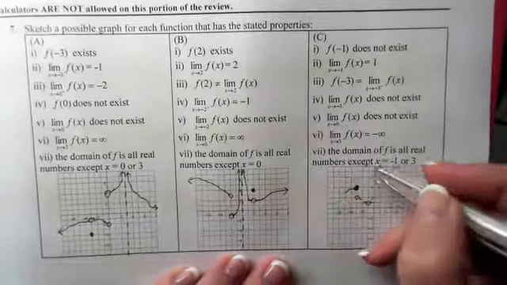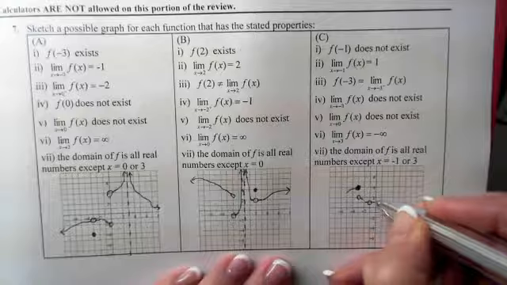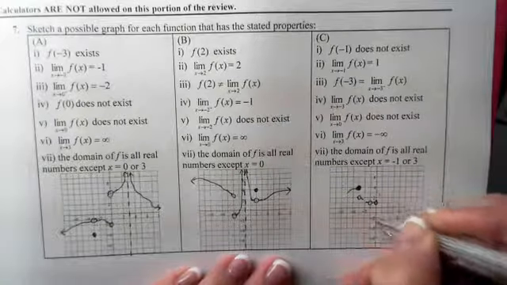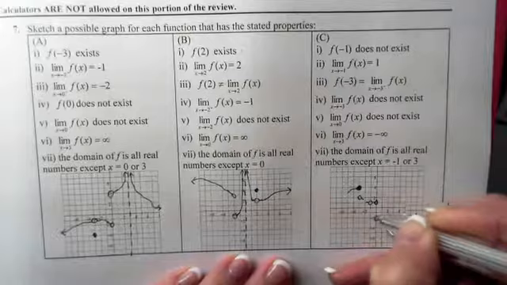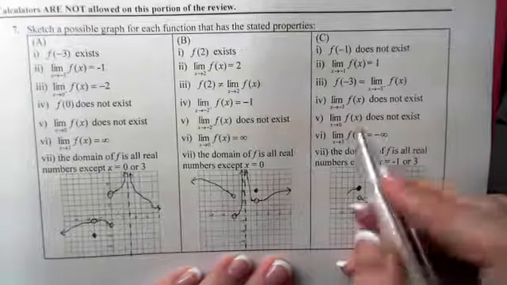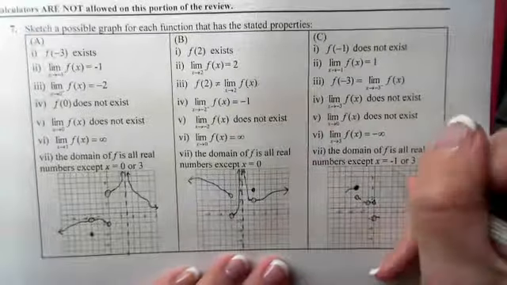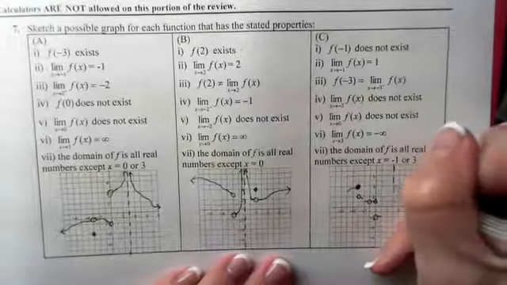Next, it says the limit at 0 does not exist. So coming from the left, we'll just put it here, does not match up with where it goes coming from the right. Last, I've got the limit as I'm approaching 3 from both sides is negative infinity.